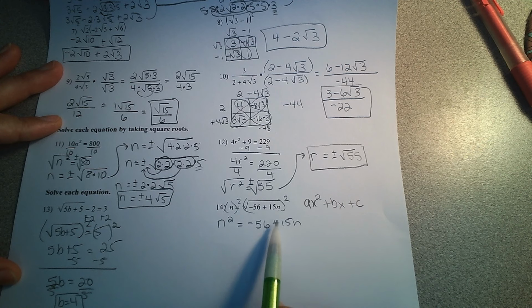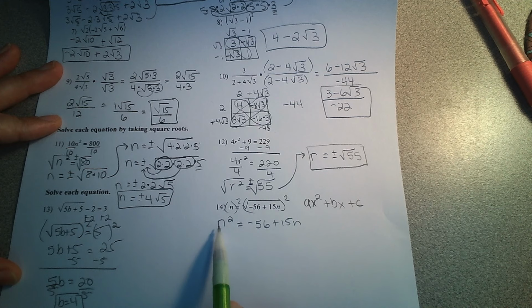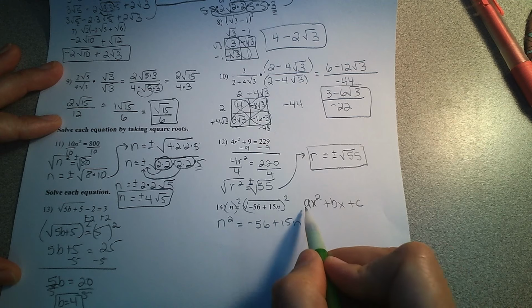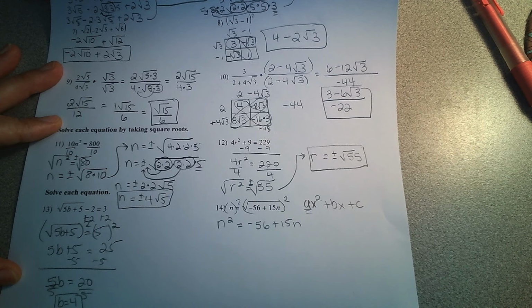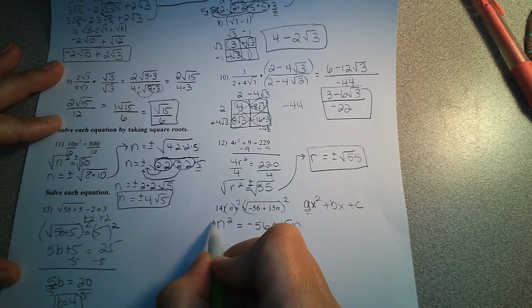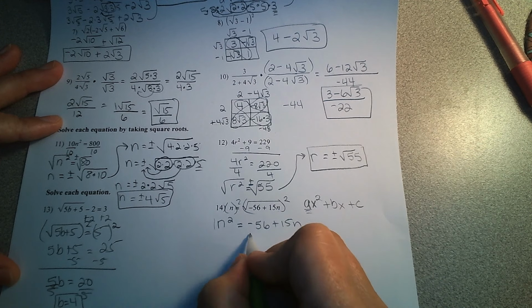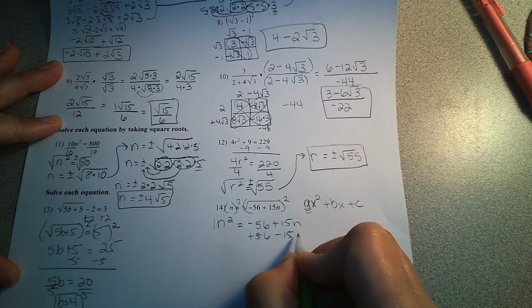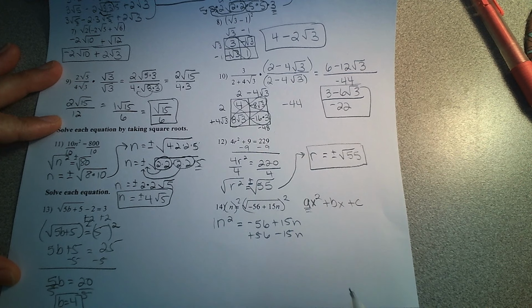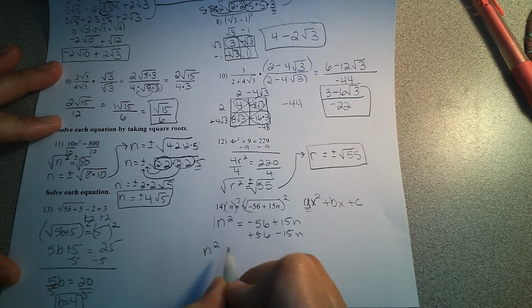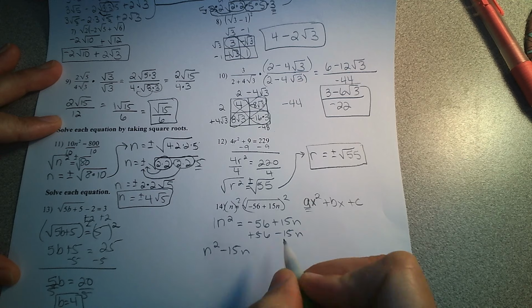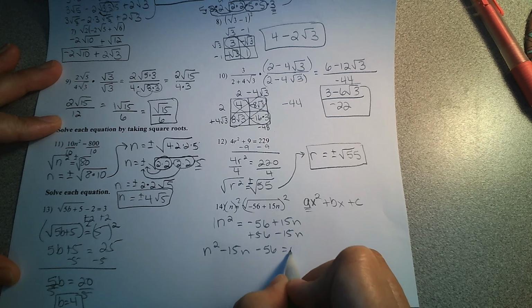So I'm going to move the right-hand side to the left-hand side because I want to keep this n squared a positive coefficient. This a value must remain positive. So I want this 1 n squared to remain a positive value. So I'm going to add the 56, I'm going to subtract the 15n, and I'm going to move them to the left-hand side. N squared minus 15n plus 56 equals 0.